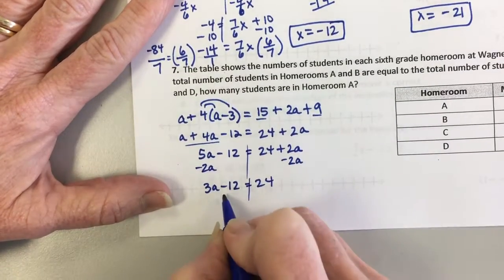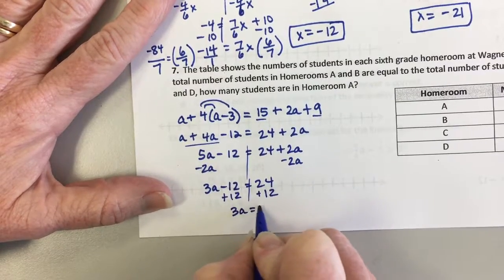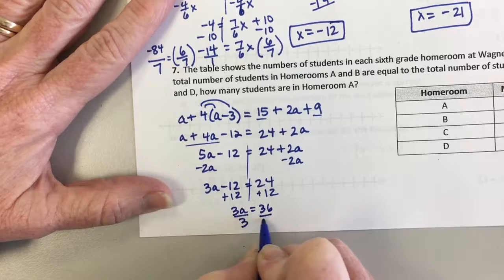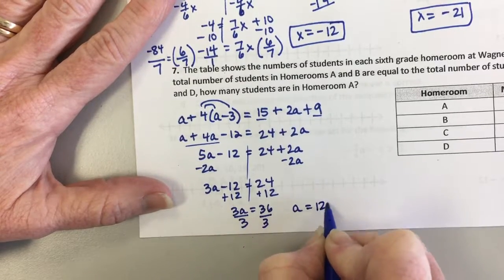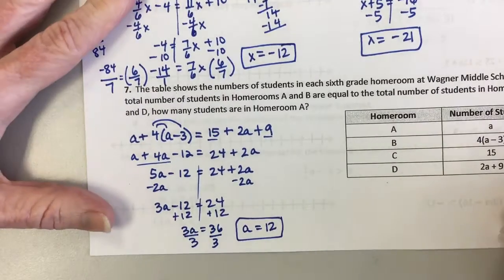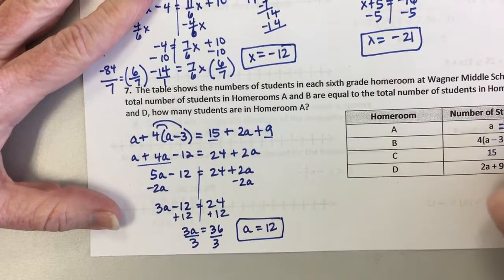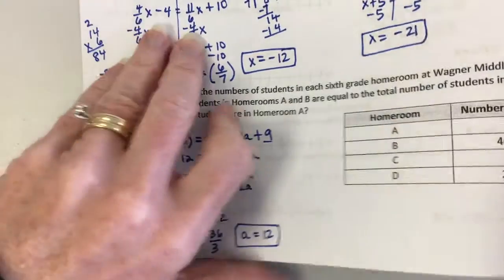Then I'm going to move the 12 by adding. That gives me 3A equal to 36. I'm going to divide by 3, so A is equal to 12. All right, and it says how many students are in homeroom A. So since A is A, then A is 12. That's my final answer. Okay.